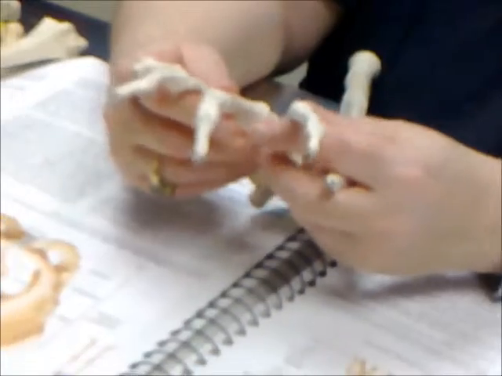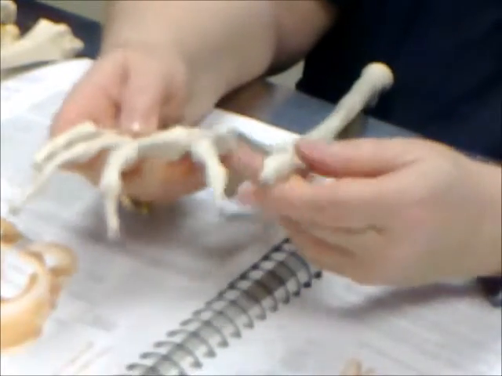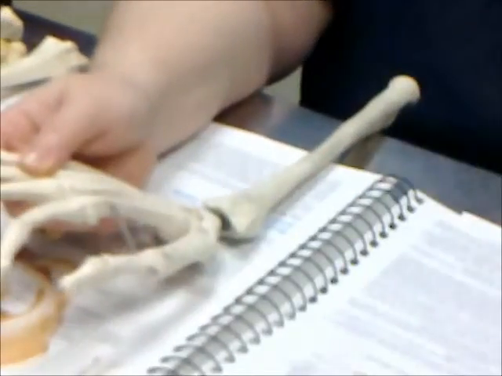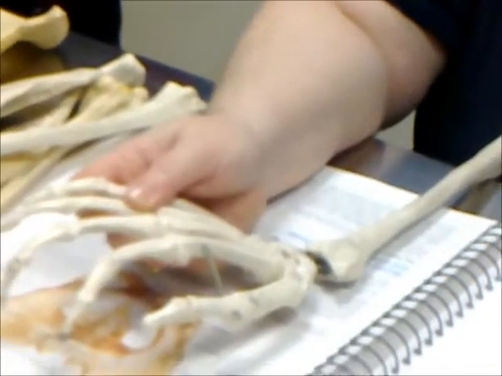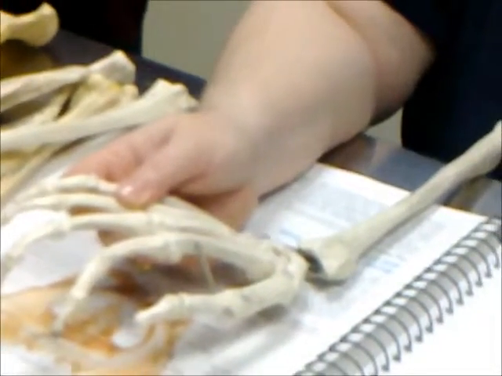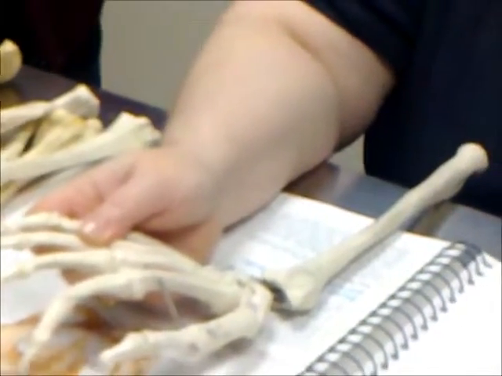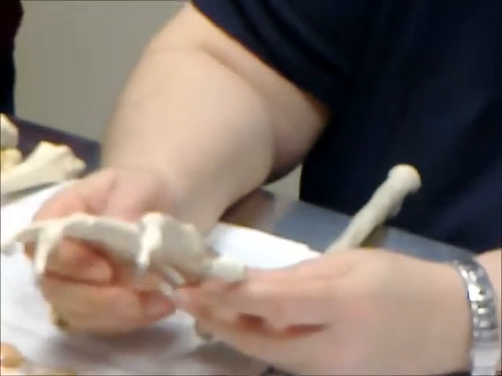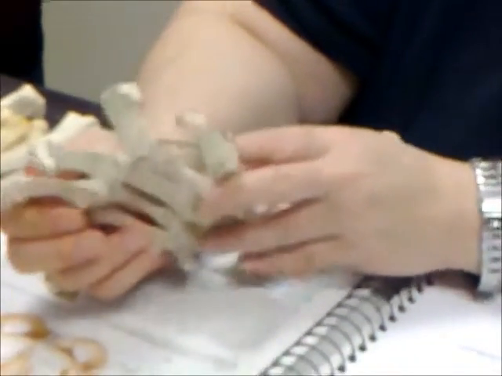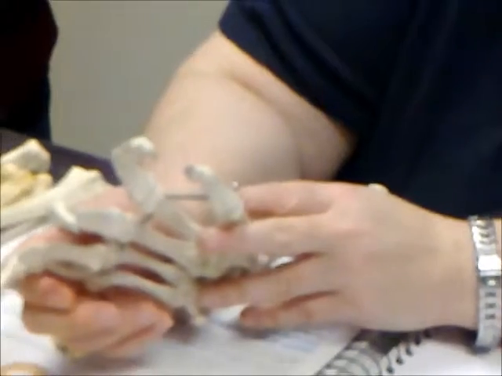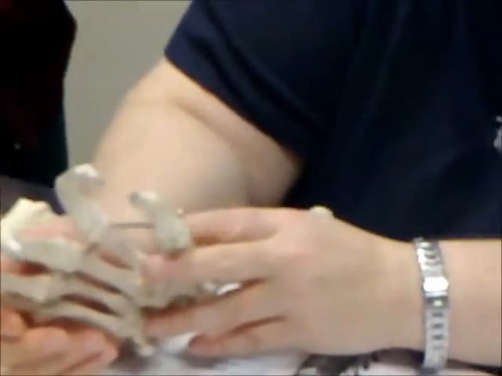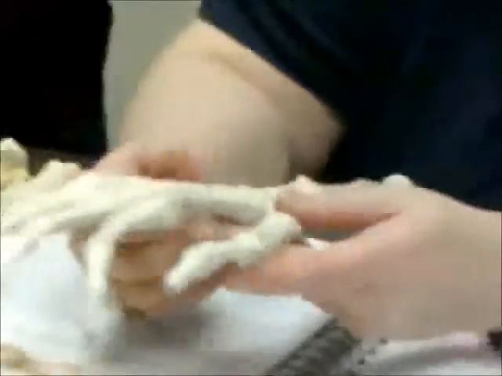So 3 times 4 is what? 12 plus 2 is 14. So that's why for the phalanges, I say 28. The thumb has two. 14 per hand. So again, phalanges: proximal, middle, and distal in the fingers, proximal and distal in the thumb.